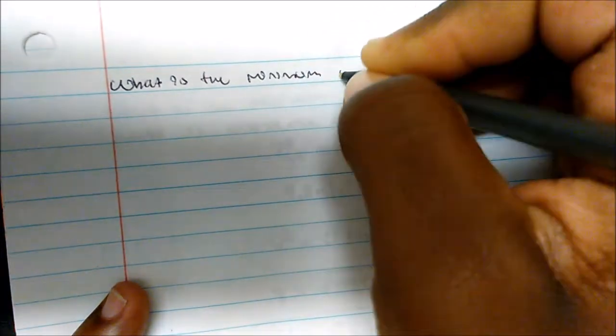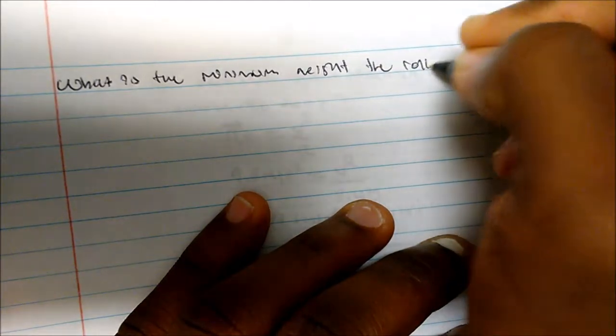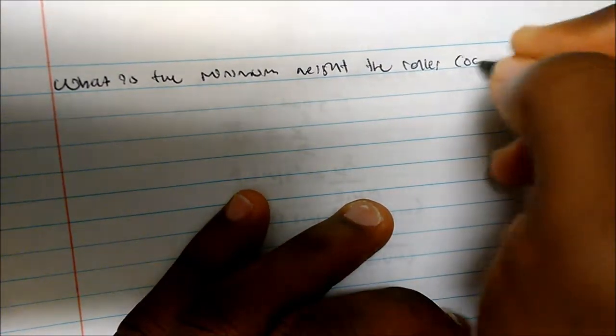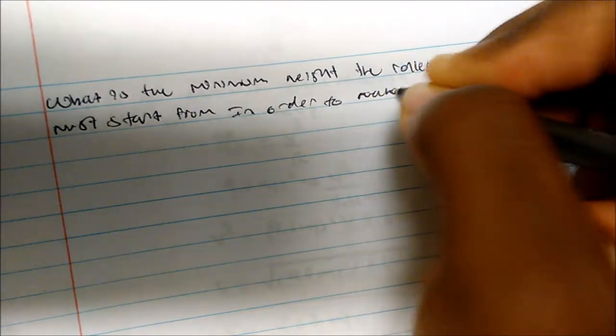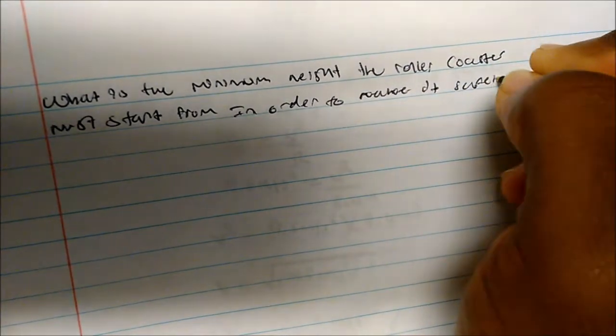Now, I might pose another question to you. The question I might have is also, well, what is the minimum height the roller coaster must start from in order to make it safely around the loop?